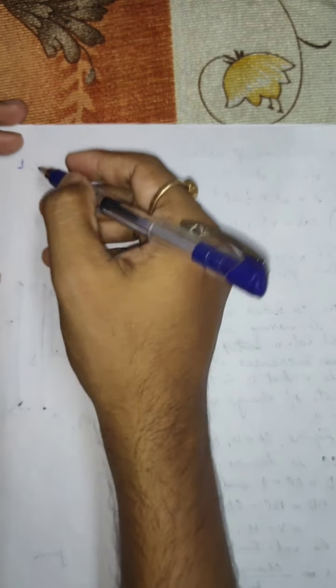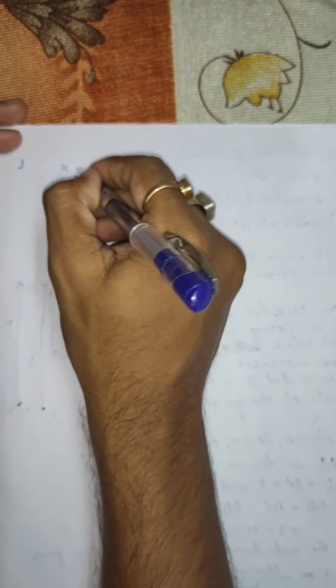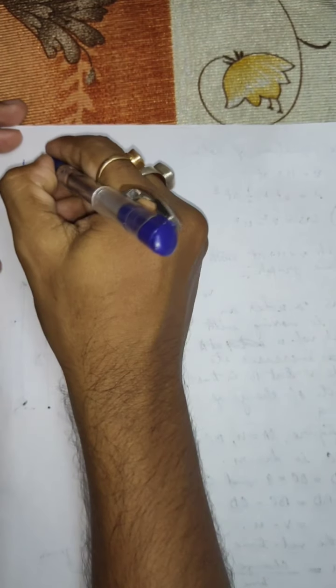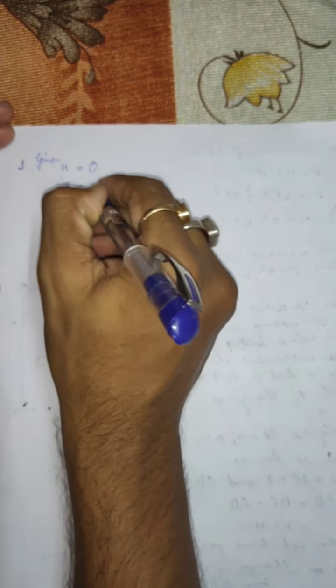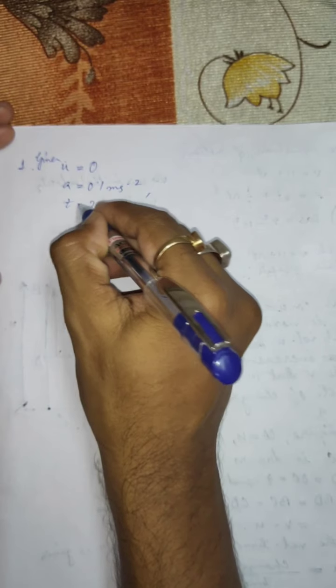So what is given? The bus starts from rest. When the word rest is mentioned, it means the initial velocity is always 0. And acceleration a is 0.1 meter per second square, for 2 minutes, that is, time is 2 minutes.